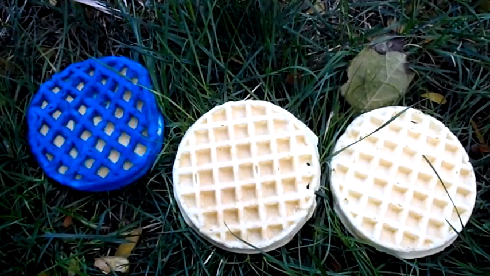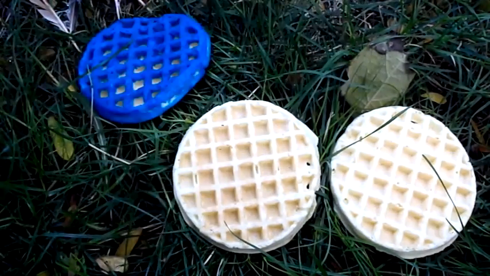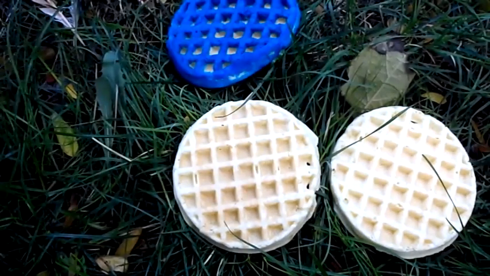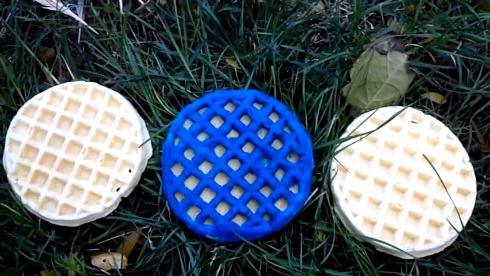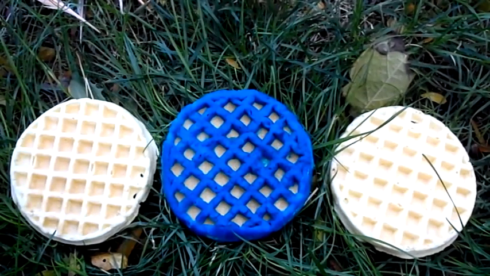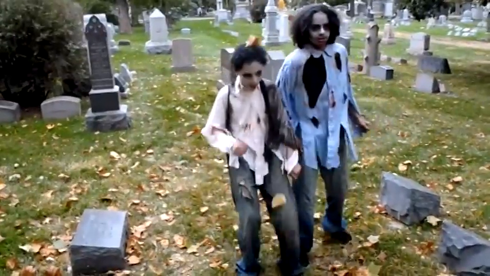We don't have to cut up the waffles to find fractions. This group of waffles also shows us a fraction. Out of the 3 waffles, 1 is blue. That means that 1 out of 3, or 1/3 of the waffles, are blue. Here, take that!